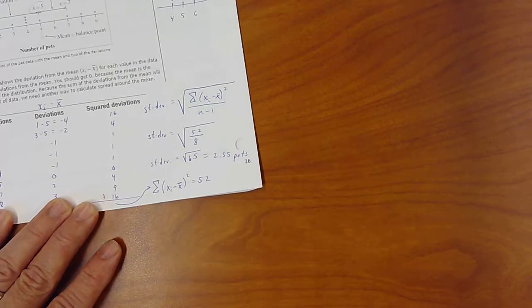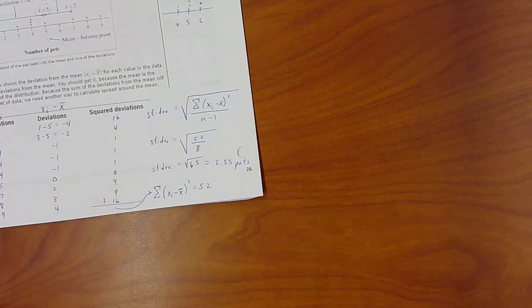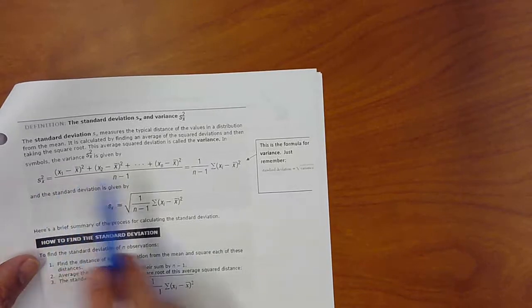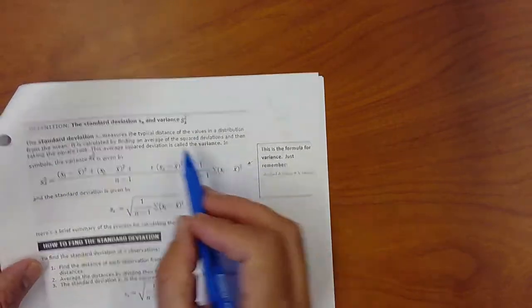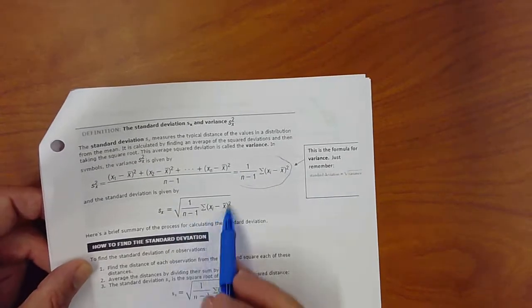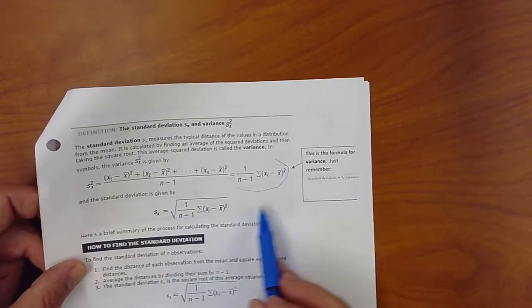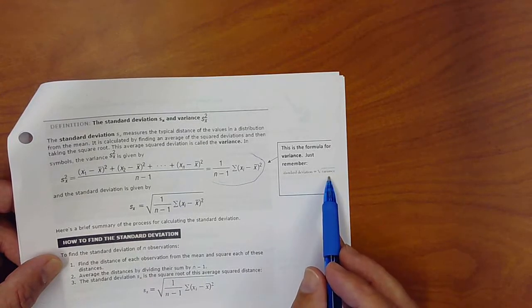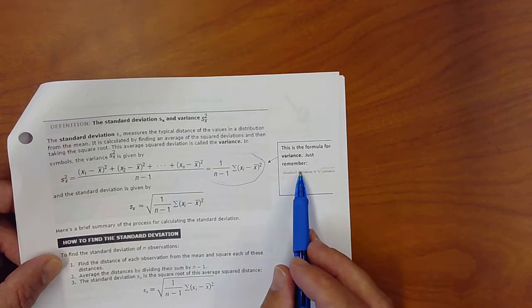Pause to catch up, and I want to talk about variance really quick. Variance is standard deviation squared. This is the variance formula right here. Notice it looks just like what's under the radical. So the relationship of standard deviation and variance is just this: if you have the variance, all you have to do is take the square root of it, and you get the standard deviation.